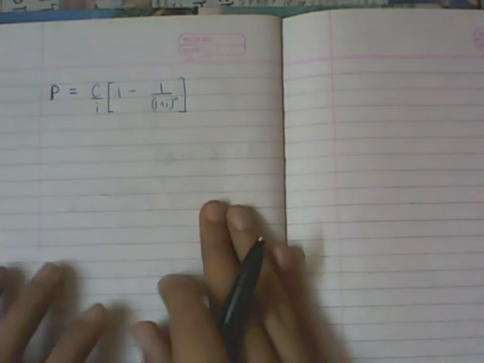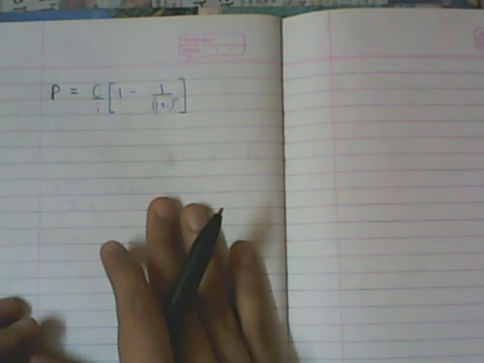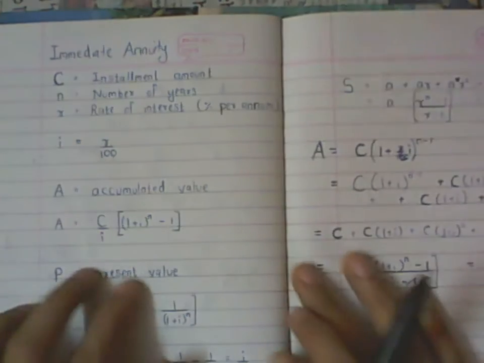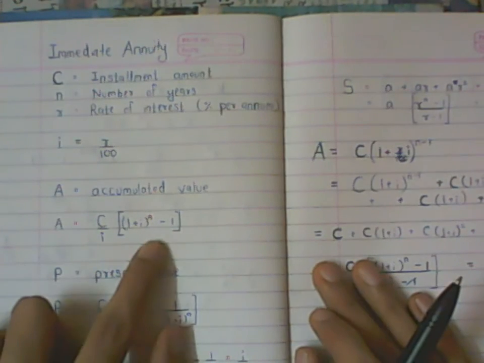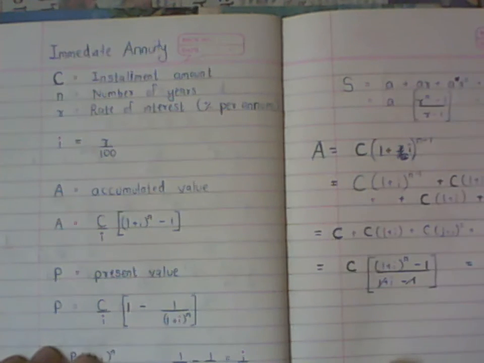This video is in continuation with the previous video. In the previous video, we found where the formula for the accumulated value comes from. In this video, we'll see where the formula for the present value comes from.